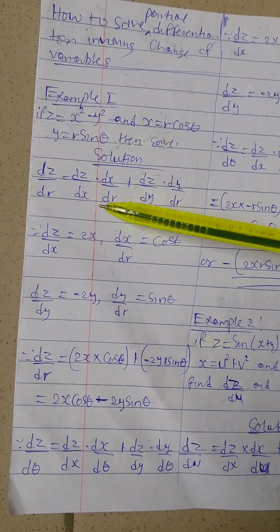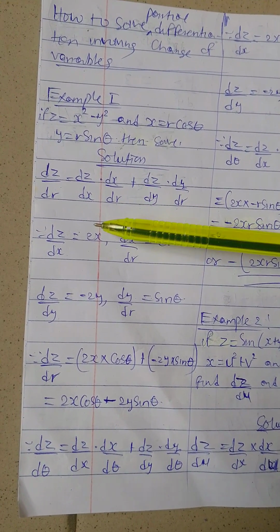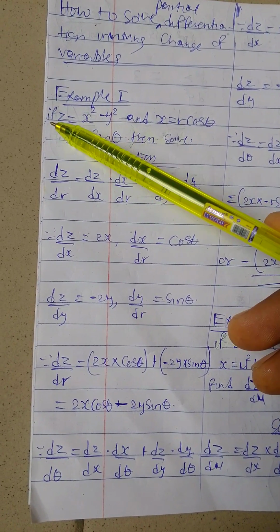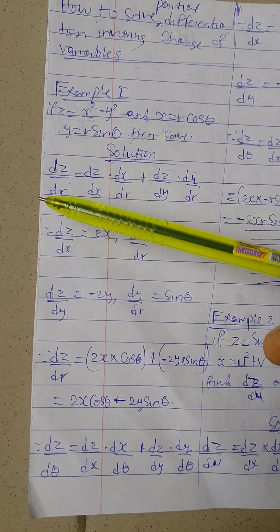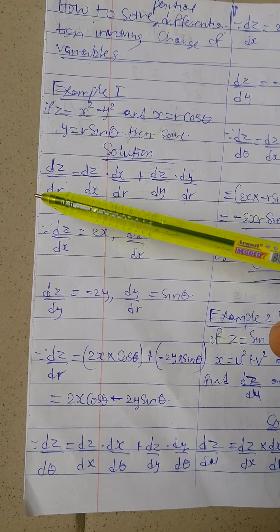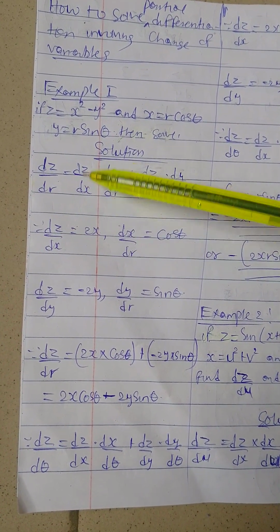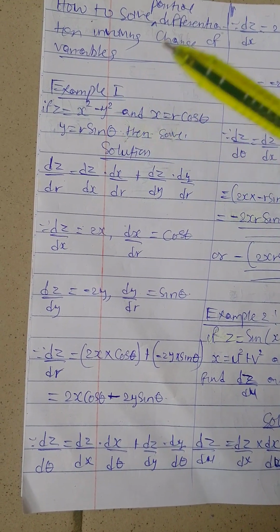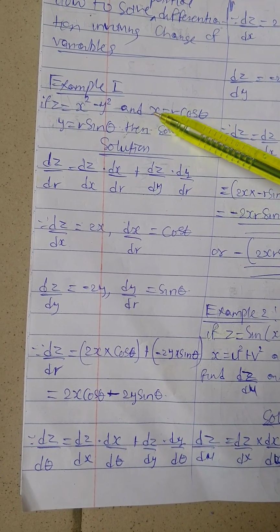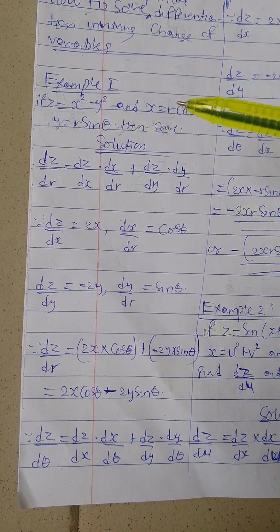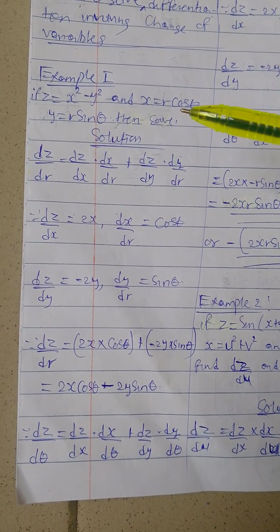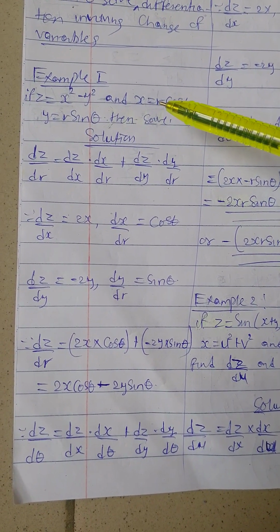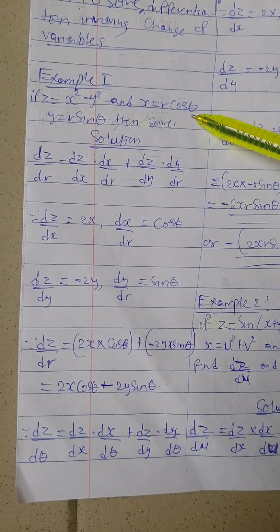In solving problems relating to change of variables, what do you do? Always know that z is the main variable. You understand? Z is the main variable. So from the second variable, which is x, what is the first variable you can see in x? It is r, and the second variable is theta.